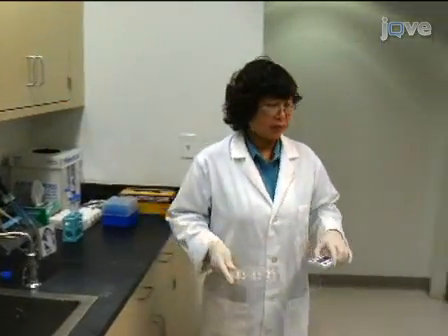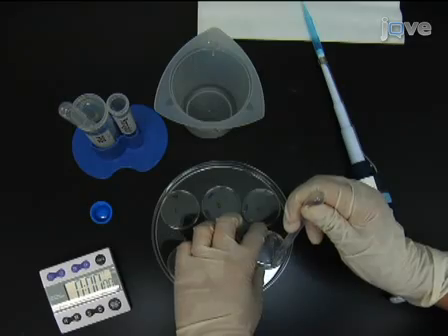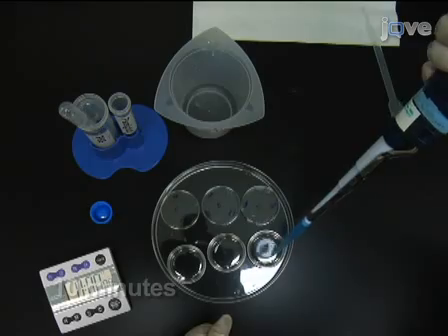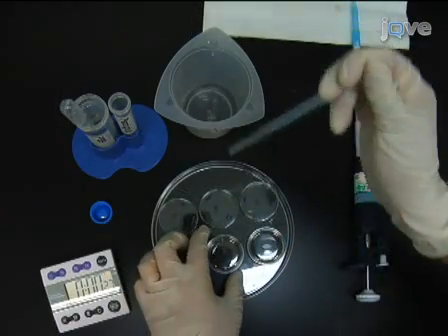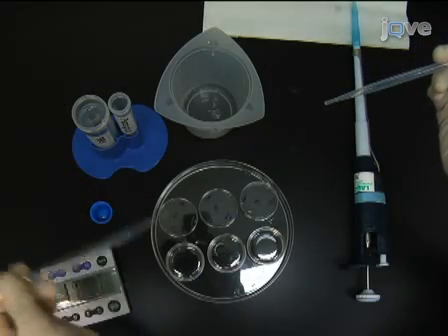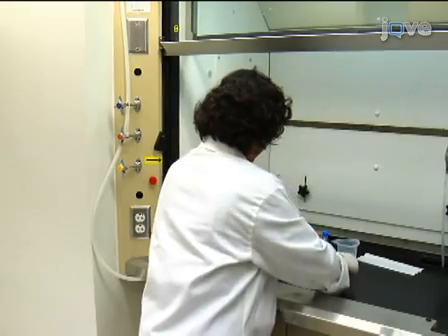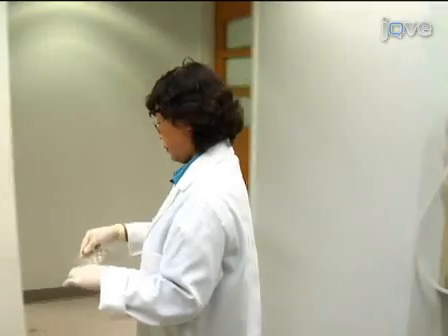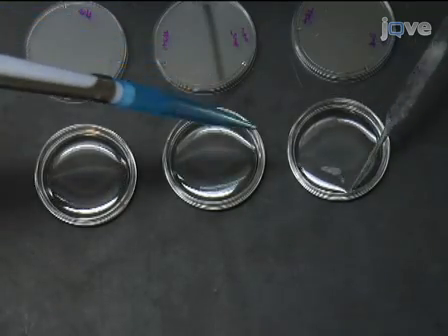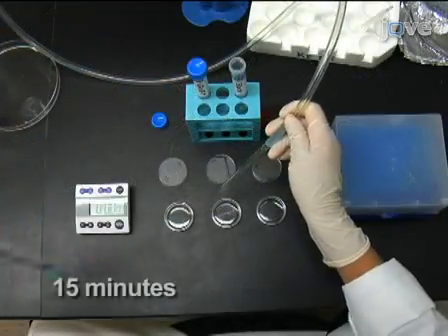In a chemical fume hood, fix the cultures in 4% paraformaldehyde and 0.2% glutaraldehyde in PBS for 10 minutes. Wash the cells briefly with PBS. The cells can now be moved out of the fume hood. Add blocking solution containing 4% normal goat serum and 0.04% Triton X to reduce background and permeabilize the cells for immunostaining. Incubate for 15 minutes.